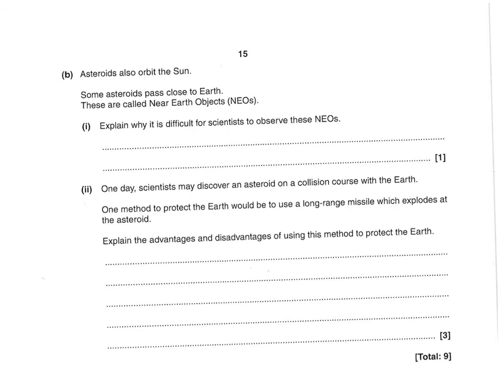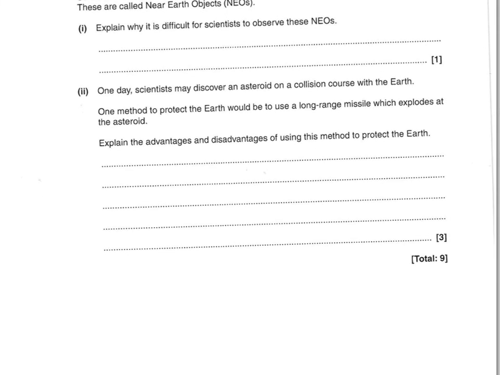Asteroids also orbit the Sun. Some asteroids pass close to Earth. These are called near-Earth objects. Explain why it's difficult for scientists to observe these near-Earth objects. Because they're relatively small, or they're far away, and they reflect little light, or they do not emit light at all. So first mark saying they're far away or they're small, 2nd mark saying they don't make any light for themselves.